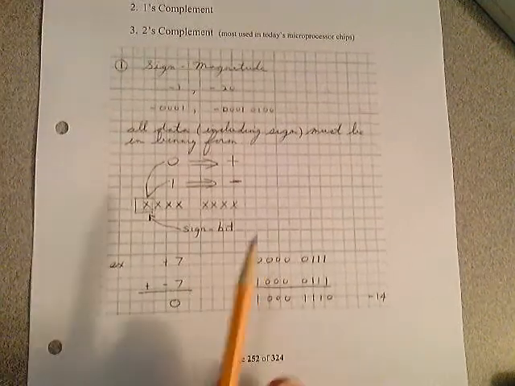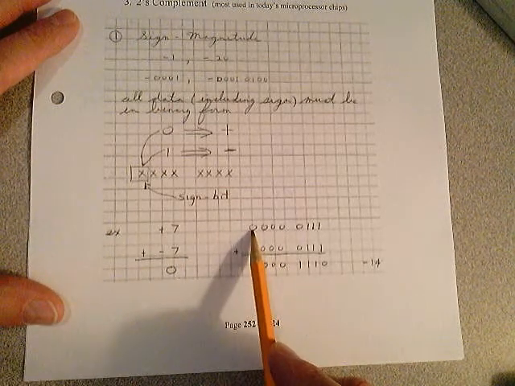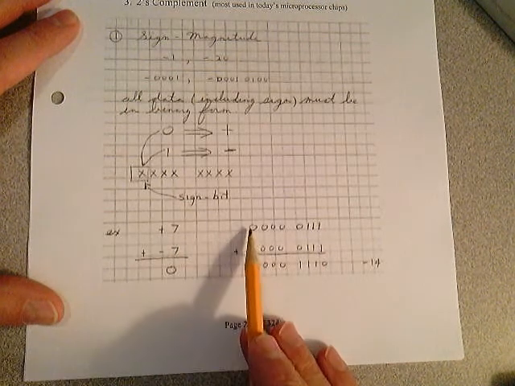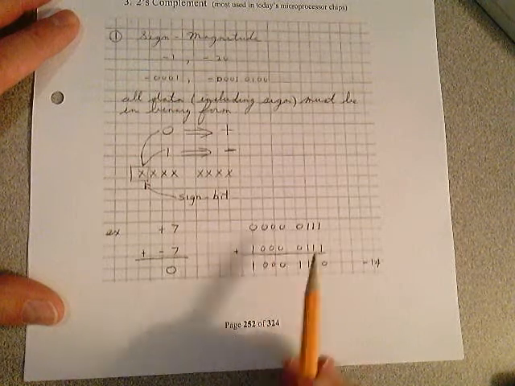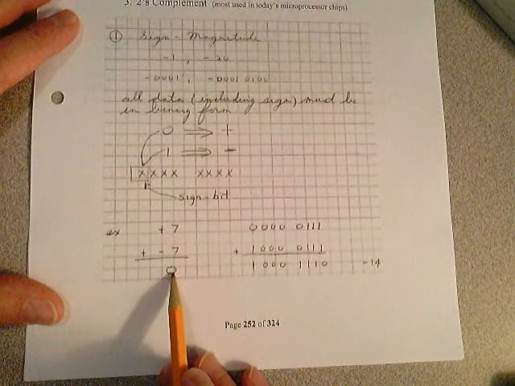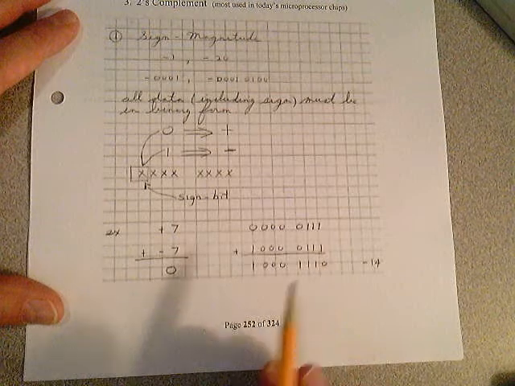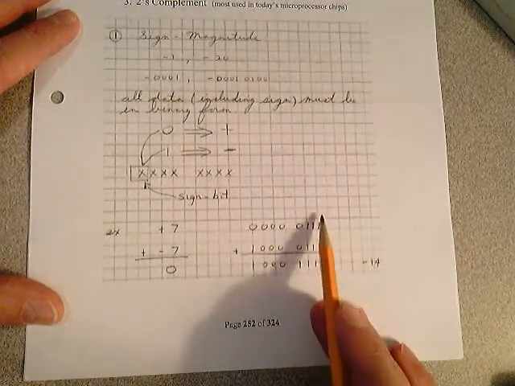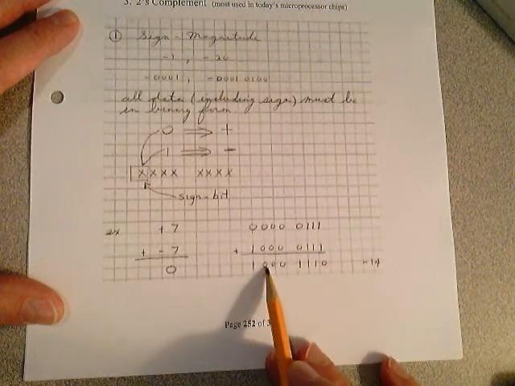So let's take a plus 7. We'll keep it simple for now. A plus 7 is a plus, and then you represent a 7 with the remaining 7 bits. There's a 7. A plus 7 using sign magnitude is this way. A minus 7 would be a minus 7. Well, let's add these up and see if you get 0. There's a plus 7, there's a minus 7, and when you add these up, you get a 0, a 1, a 1, a 1, a 0, 0, 0, 1.